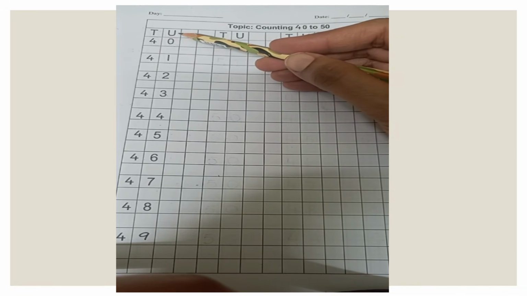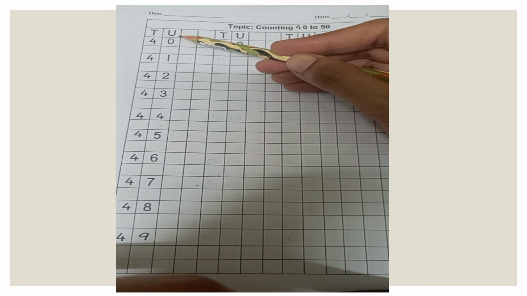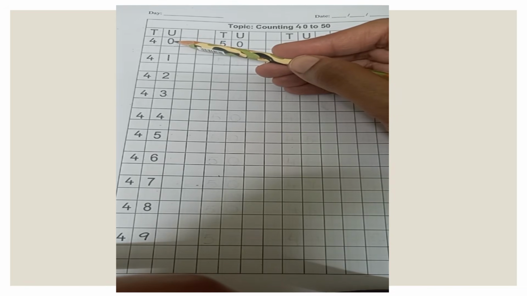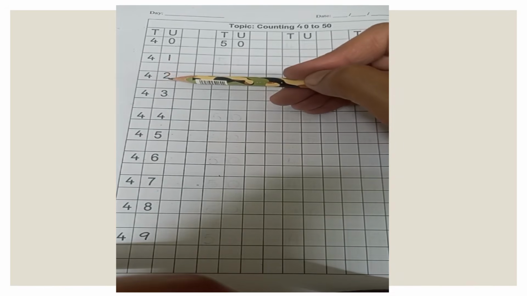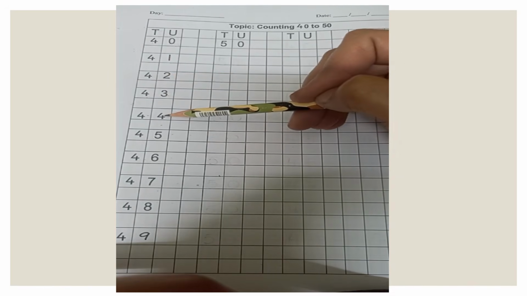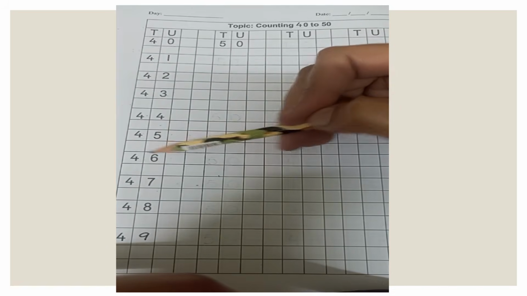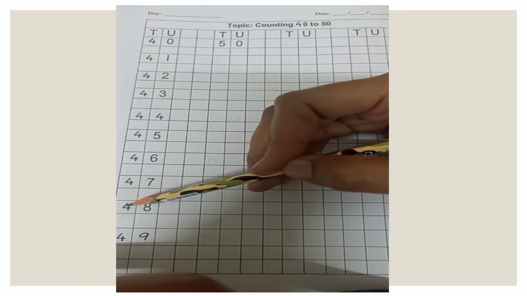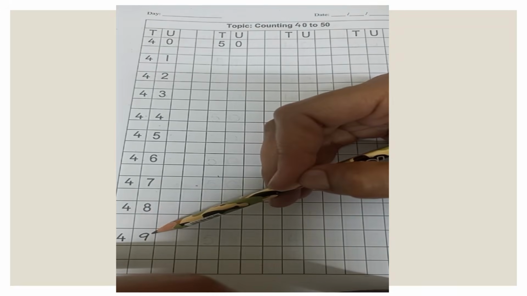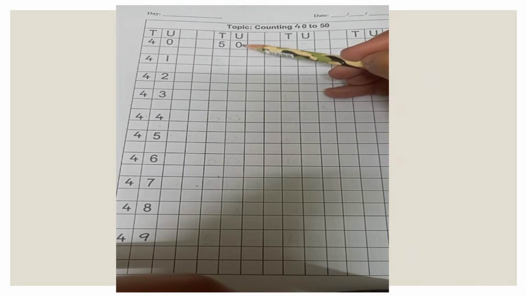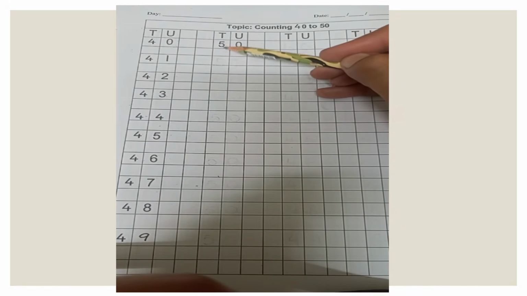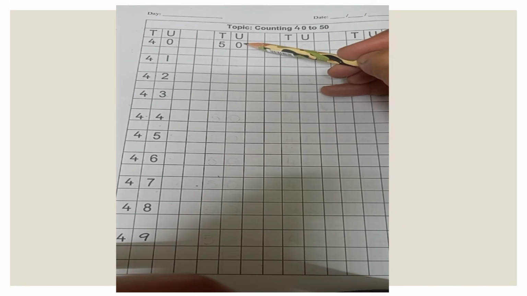U stands for ones. All the numbers which are single or one in counting are called units. So what comes after 40? Yes, it's 41, 42, 43, 44. Yes, 45, 46, 47. Good job. 48, 49, and then 50. It's number 50. Over here we have 5 tens and 0 ones.